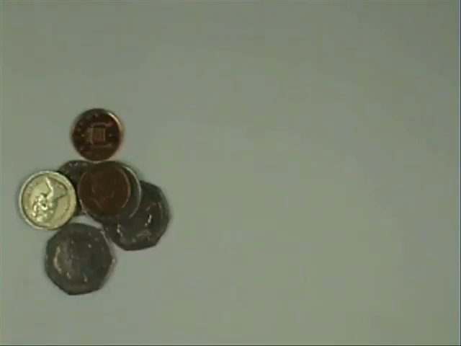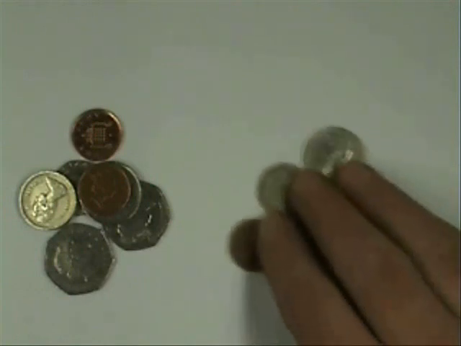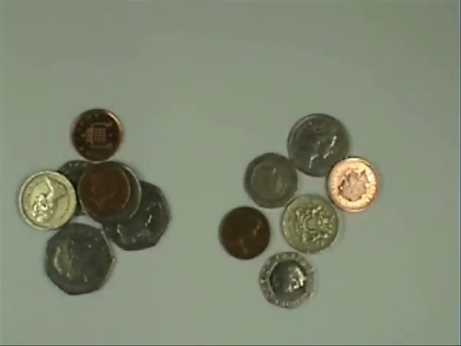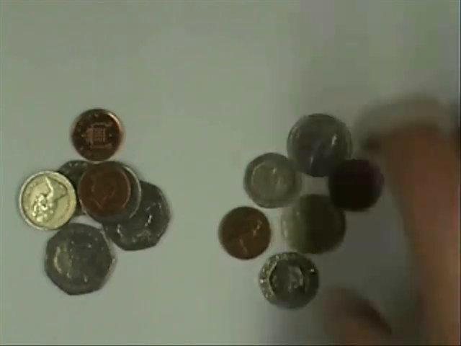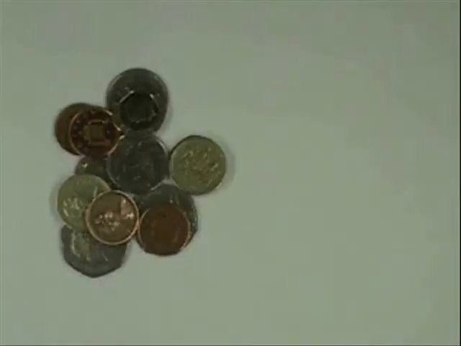If I start with one pile of money and I add to it a second pile of money, we finish up not with two piles but with one pile whose size depends on the size of the original two piles.